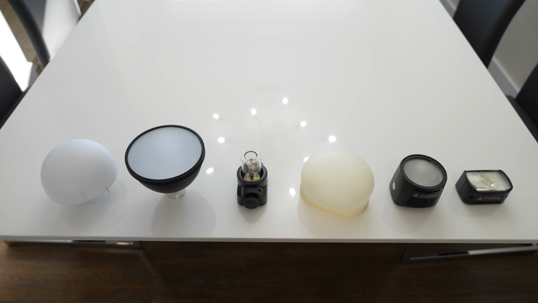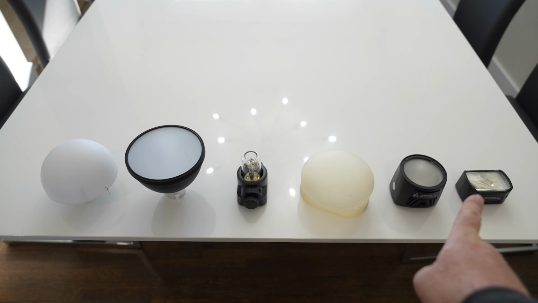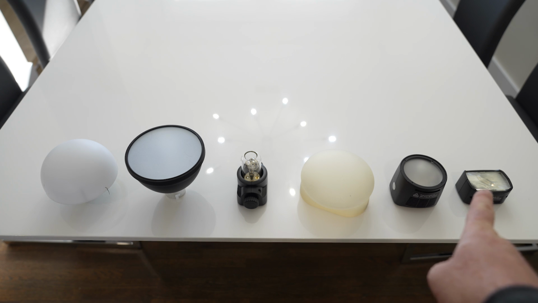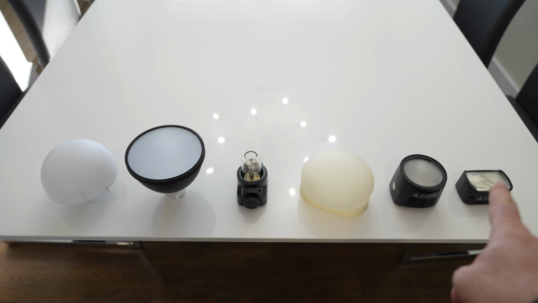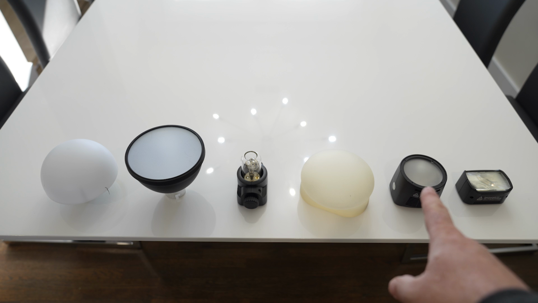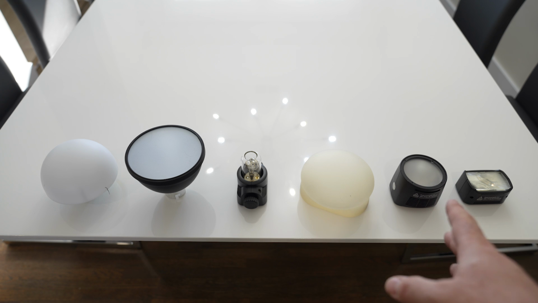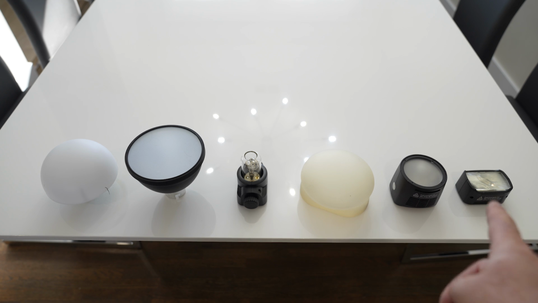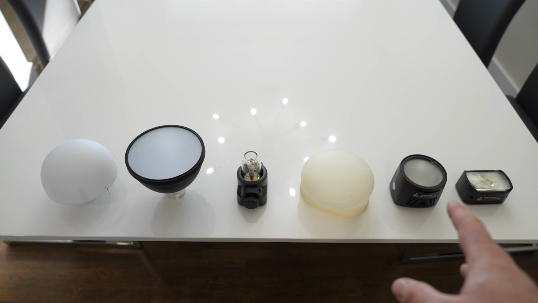All right, just really quick, I want to show you what we're going to be looking at here in this video. First is the Fresnel head, which again is the most typical one for the AD200. It just looks like your typical speedlight head. Next is the round head, which has been my favorite and go-to. I like it better than the Fresnel head. We'll see those two side by side.